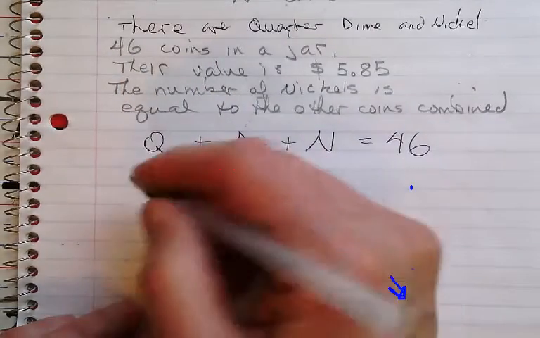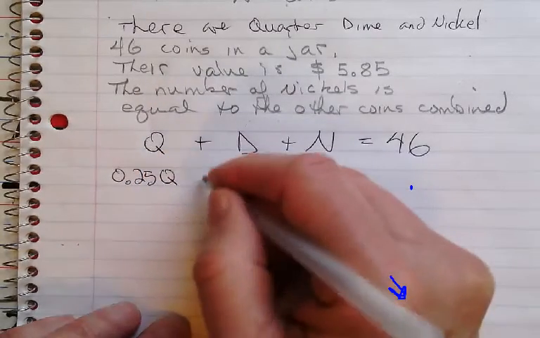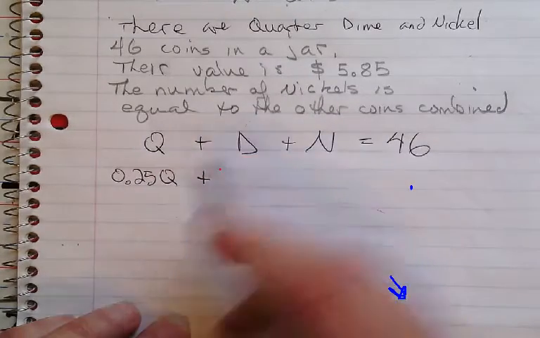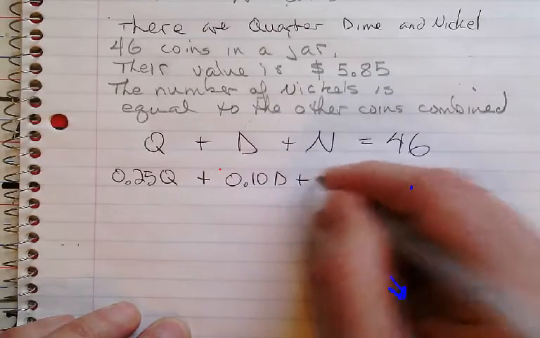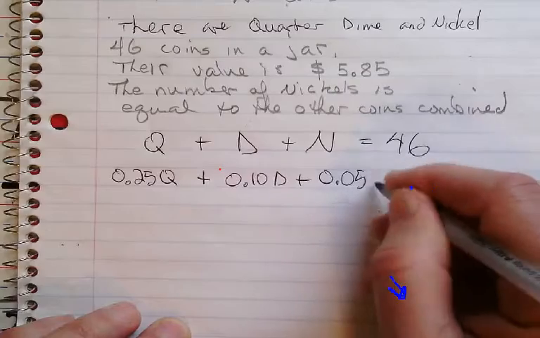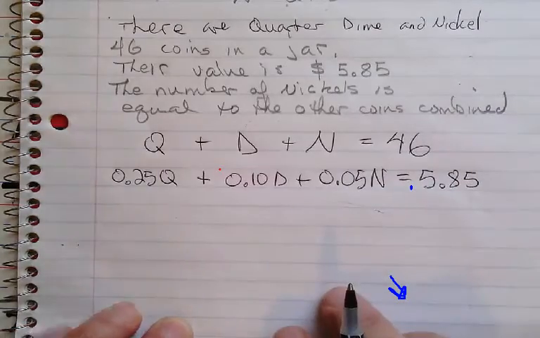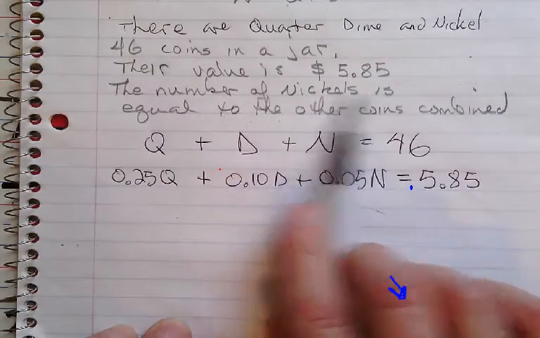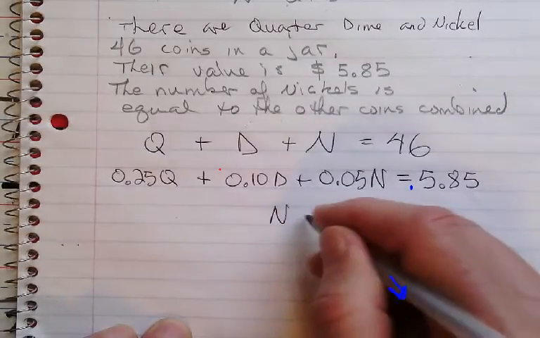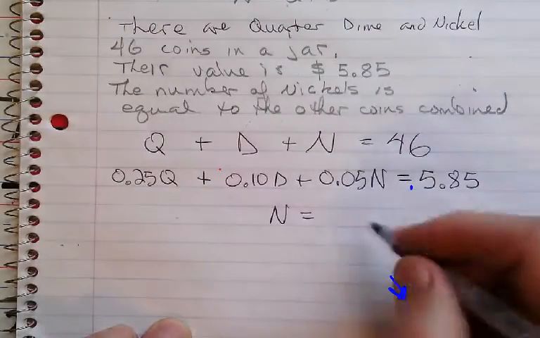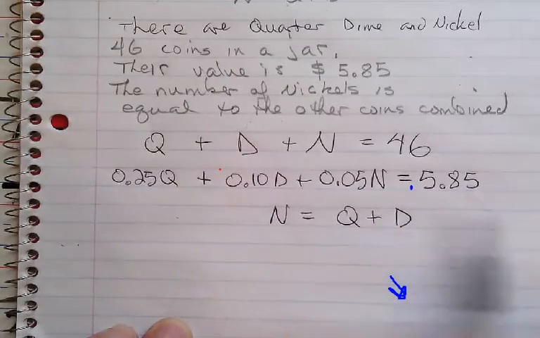Now then, their value. You know the value of a quarter, right? The value of a quarter times how many quarters there are. The value of a dime times how many dimes there are. The value of a nickel times how many nickels there are has to equal $5.85. And the number of nickels is equal to the other coins combined. So that means nickels equals Q plus D. Right? Well, there you go.